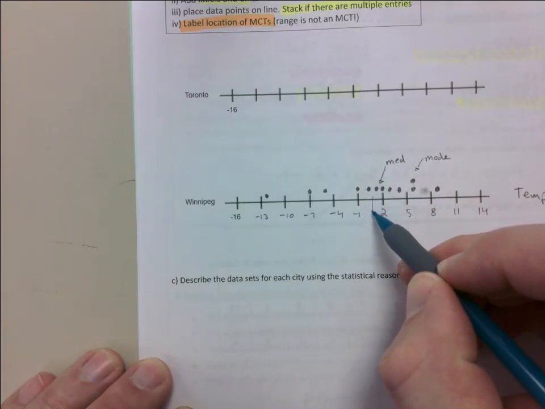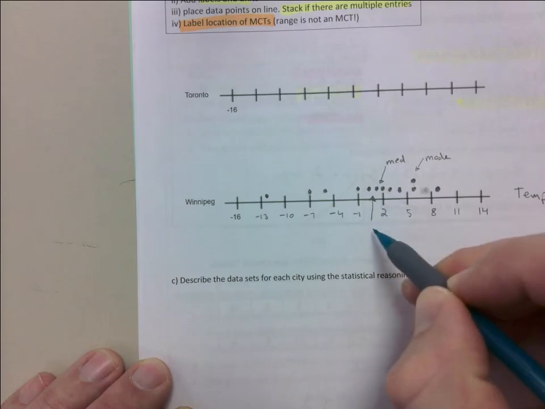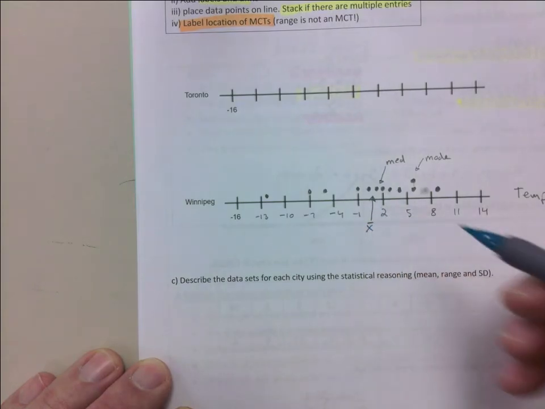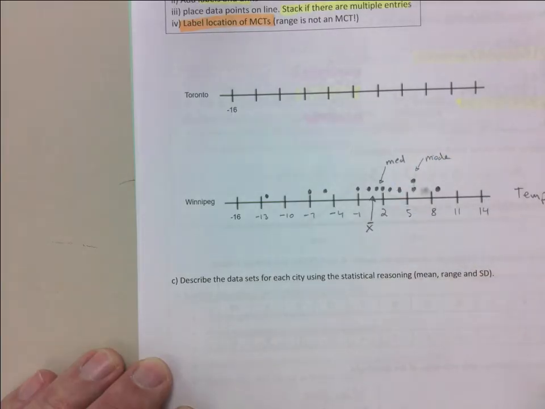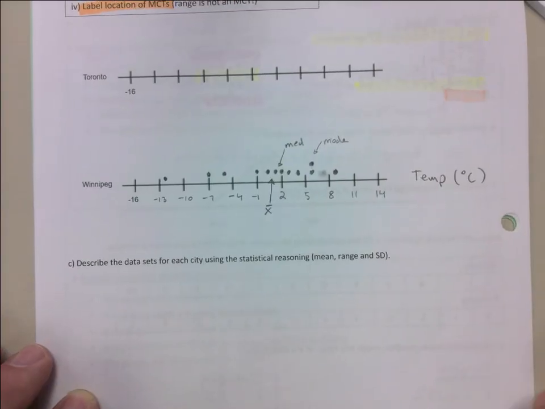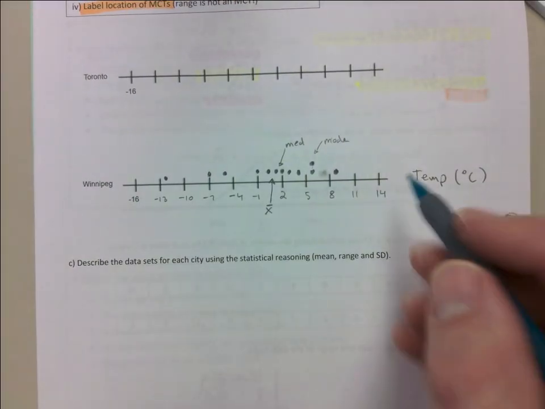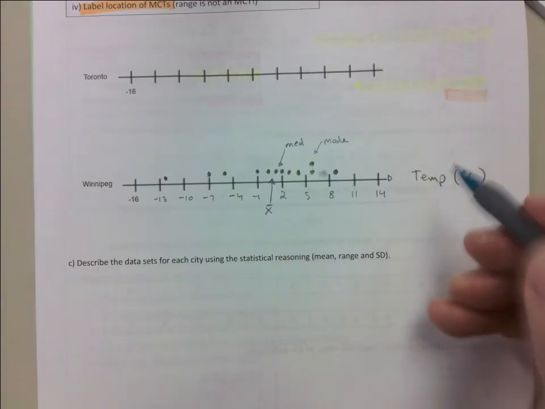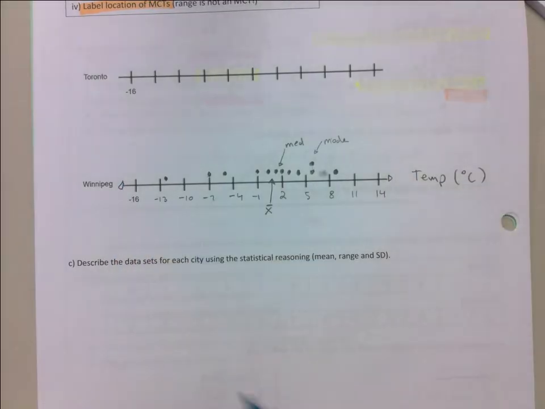So it's somewhere in here. You can just go X bar. Okay, so have those labeled. And that's it. That's a number line right there. Technically, we're supposed to have arrowheads on both ends of that number line that we've created.